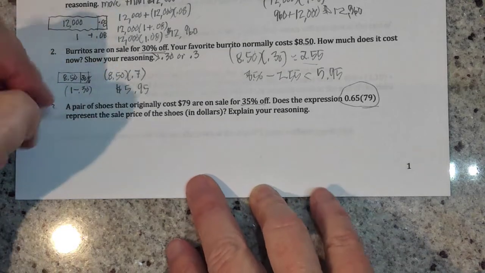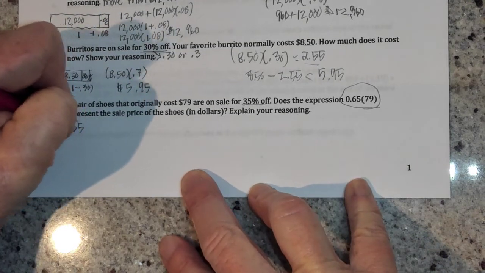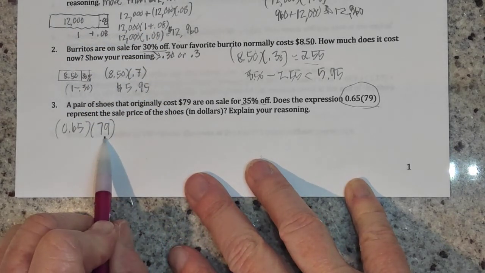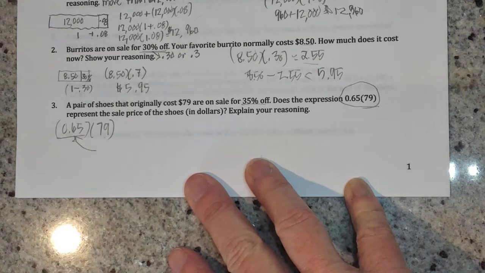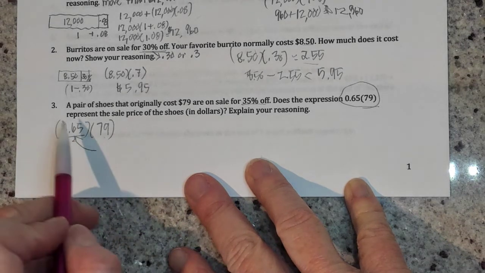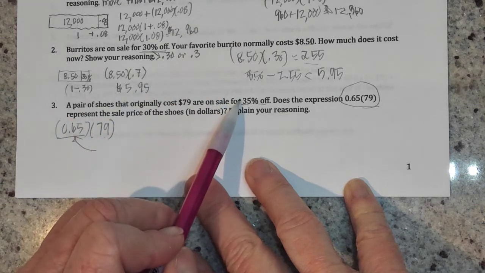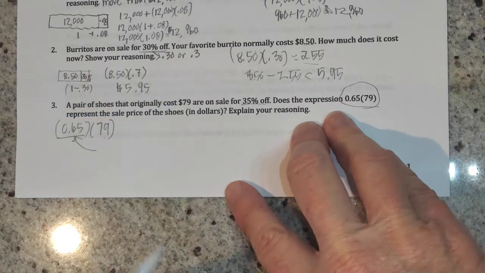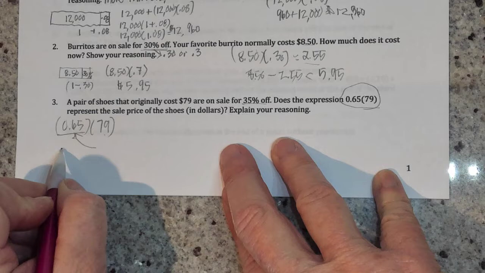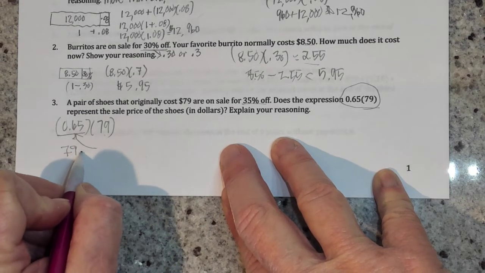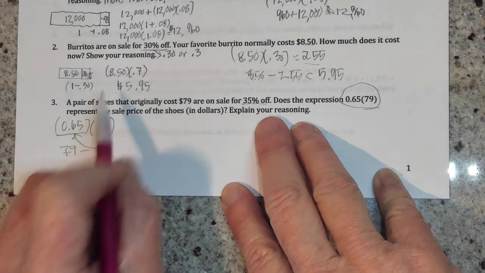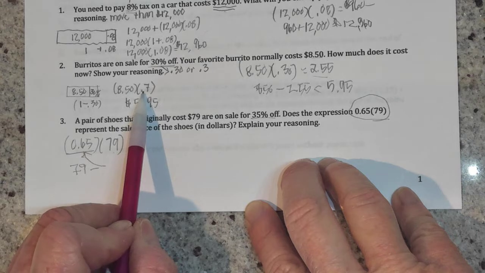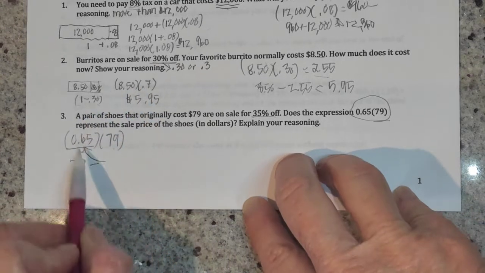So take a look at this expression right here. I'm going to rewrite it right here. 0.65 times 79. Okay, well, here's my price. Where did they get this 0.65 from? Well, if I take 0.65 and I add it to 0.35, I get 100. So what they did was, we know that if I have $79 and I take away, think about up here with my 30% off, with my burritos. How did I end up with 0.7? I took 1 minus 0.30. So I can do the same.